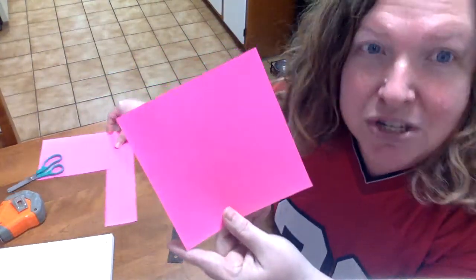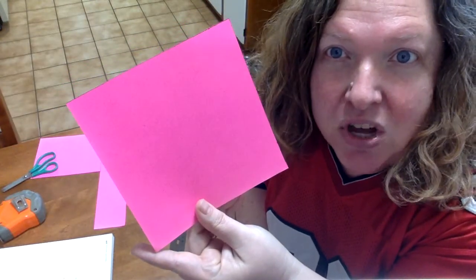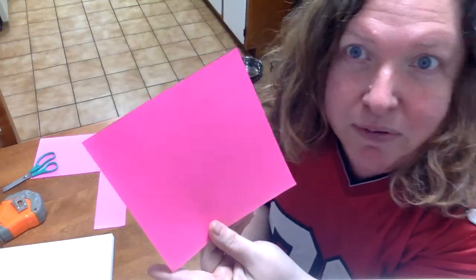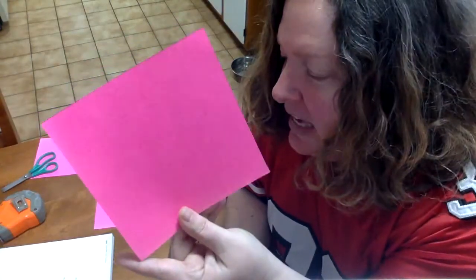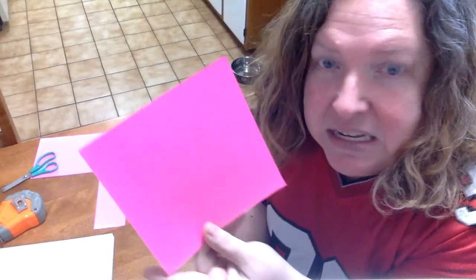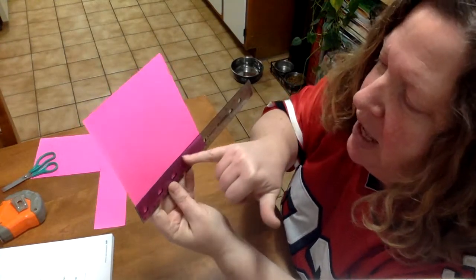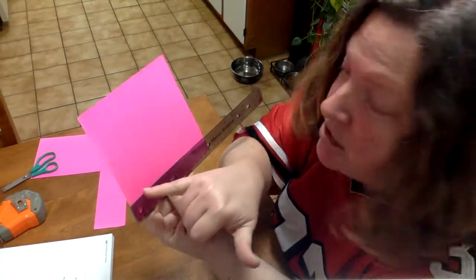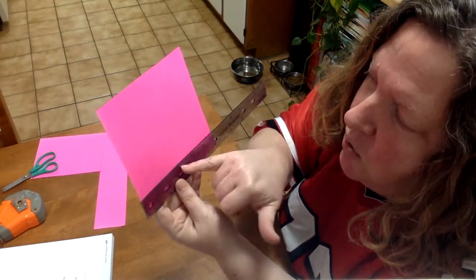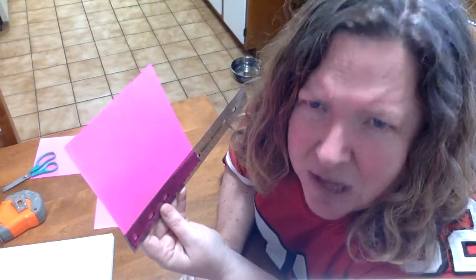Now, let's read the question again. Dale has a square of paper with sides 6 inches long. There it is. We know if this side is 6, all of the sides are 6 in order for it to be a square. Now, he cut out a square with a side length of S inches. So we know that he took his ruler and measured out some mystery amount of inches and put a little mark and cut a chunk of this paper out. We just don't know how much he cut.